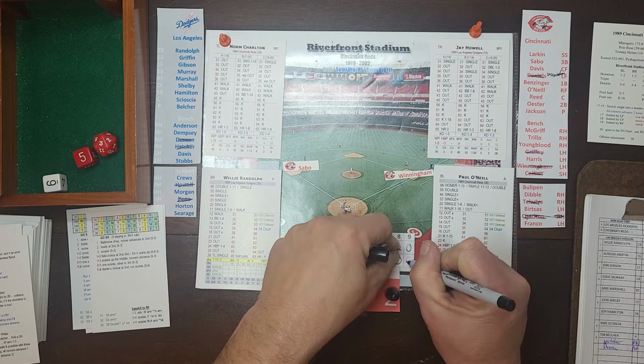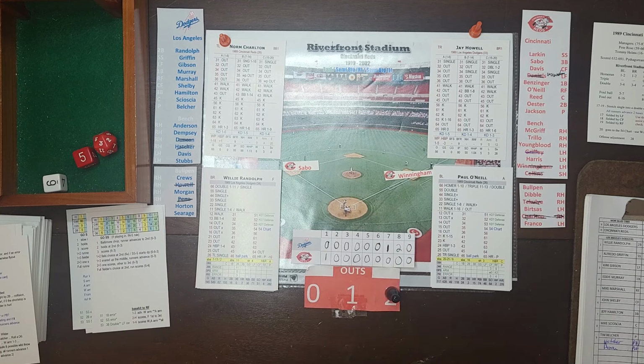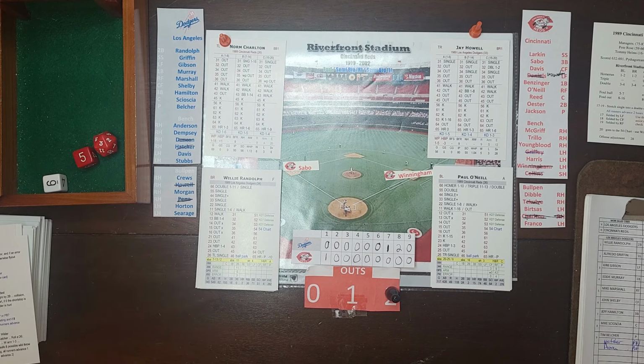And the Dodgers hang on and win it by the score of 3-1, ruining opening day here in Cincinnati, as the Dodgers score 2 in the 8th on back-to-back homers from Gibson and Murray, and they hold on and win it by the score of 3-1.